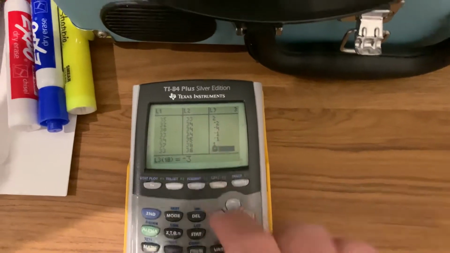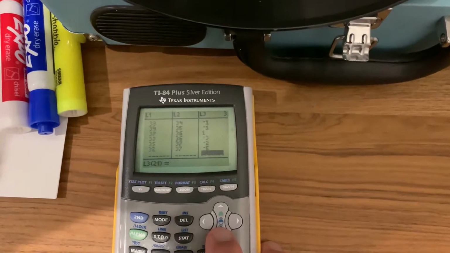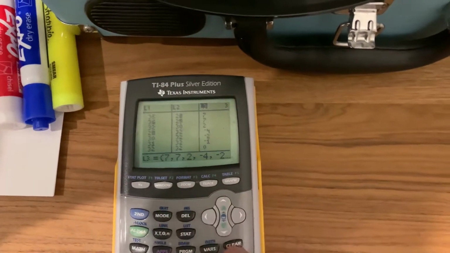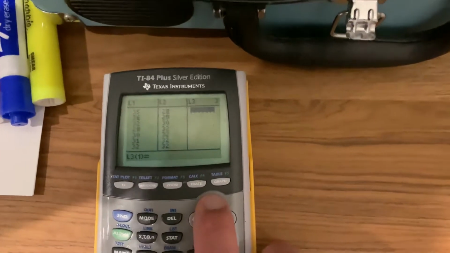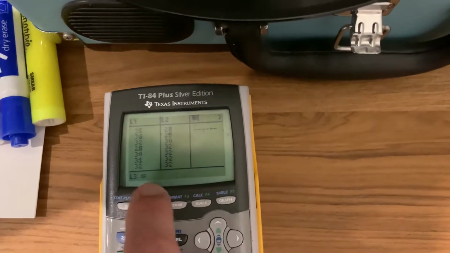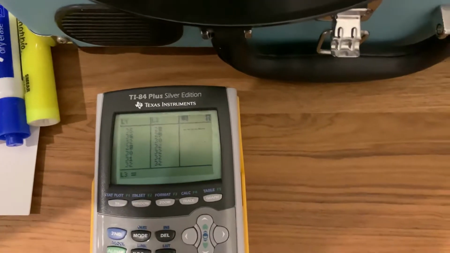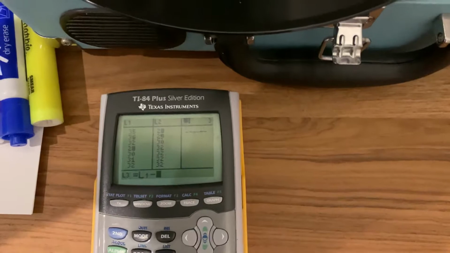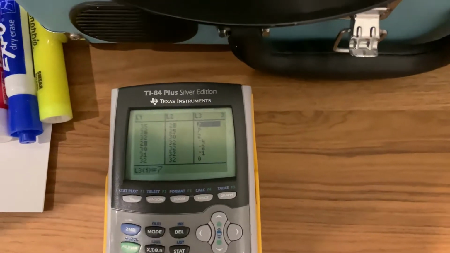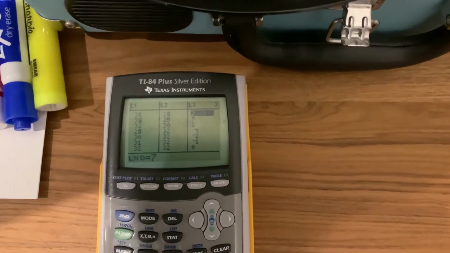But how did I get L3? If I go to the top of L3, I'm just going to clear it out real quick and show you how to do it one more time. Go to the top of L3 and it says L3 equals, and I want L3 to be L1 minus L2. That's how that list gets created. So that's the list that I'm working with.